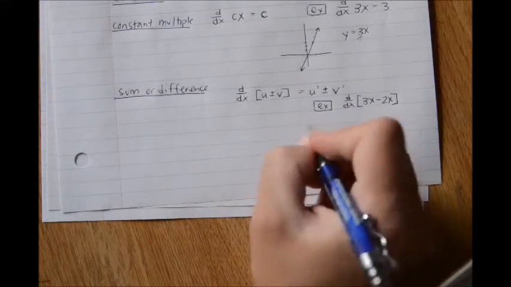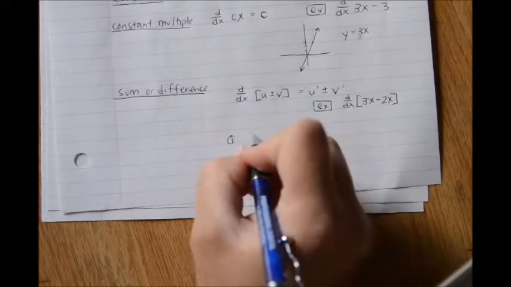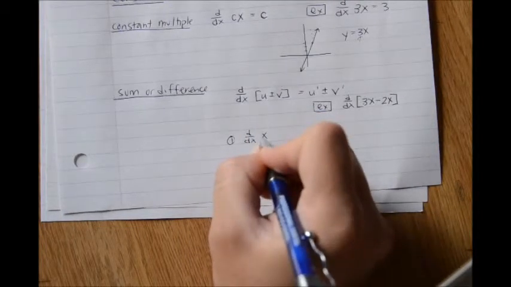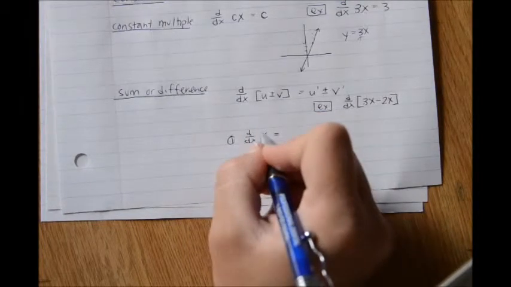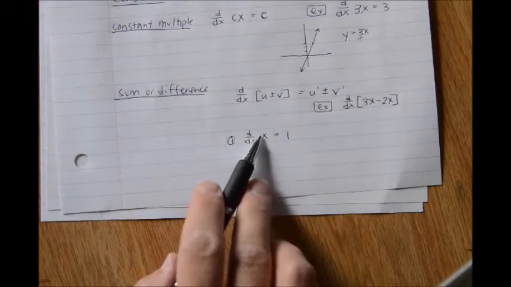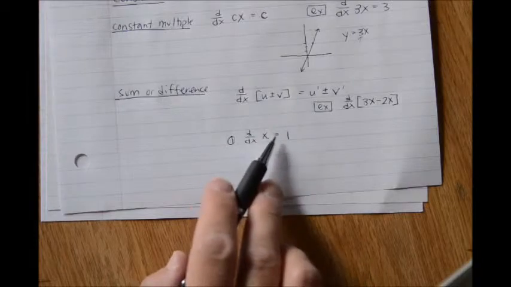Okay, now obviously this is something that you could combine together first. So let's do two different ways. The first way we could solve it is we could say, well, we're going to take the derivative of x, which just equals 1. Okay, because do you see how x has a slope of 1 all the time.